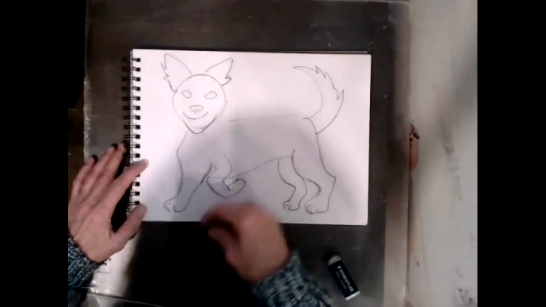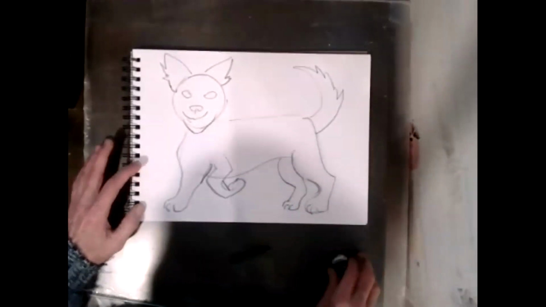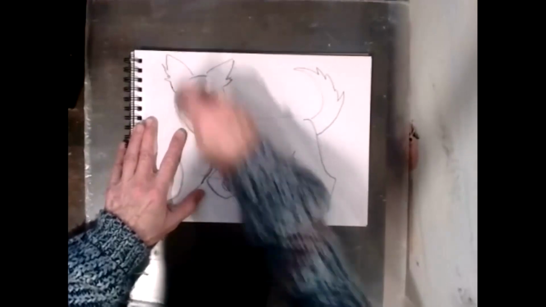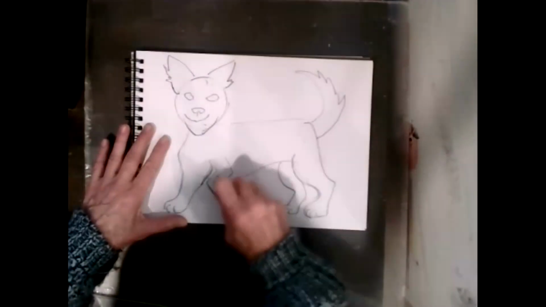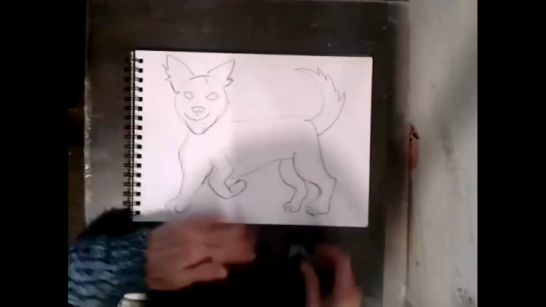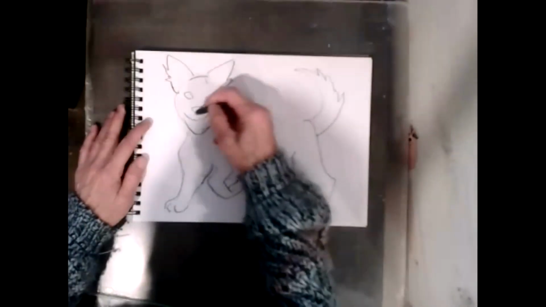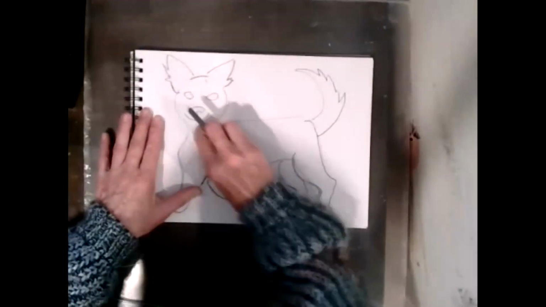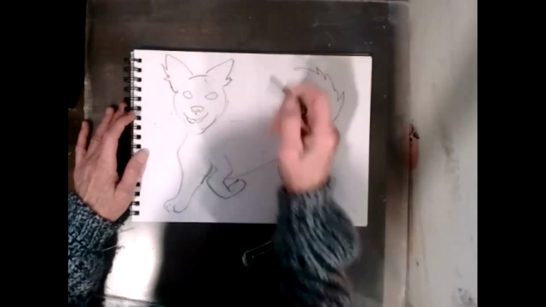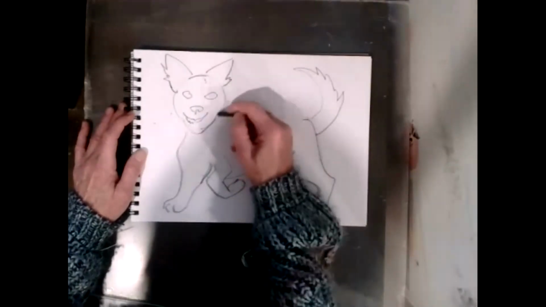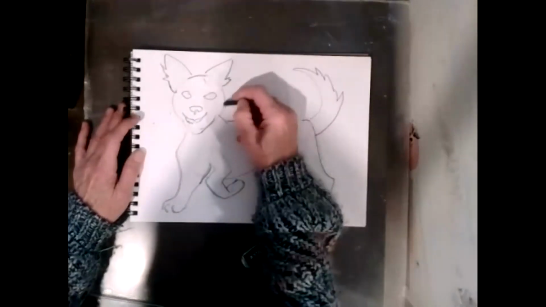I'm gonna give her a little bit of a chin, and then I'm gonna erase a little bit here and there just to make it look a little bit less like a sketch. I'm gonna give her a little bit of teeth. She looks kind of evil actually. All right.